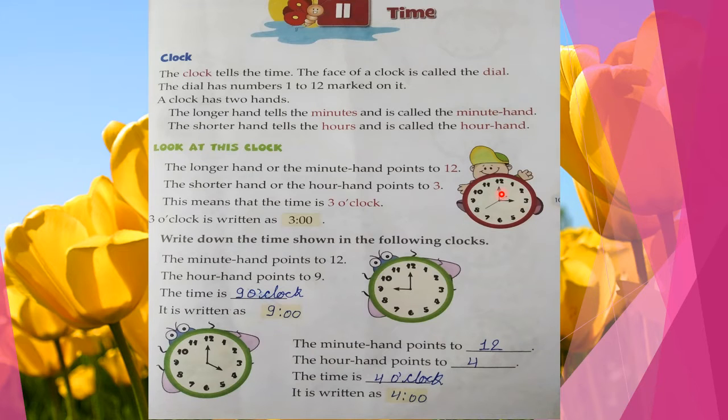ये क्या कहते हैं, इसको minute hand कहते हैं. और ये क्या बताता है, मिनट बताता है कि उस टाइम में मिनट क्या हो रहे हैं. The shorter hand tells the hours and is called the hour hand. This second one, which is on 3, is called the shorter hand, which tells the hours. ये shorter hand है ना, छोटा hand, तो क्या बताता है, ये hours बताता है. इसको क्या कहते हैं, hour hand कहते हैं.